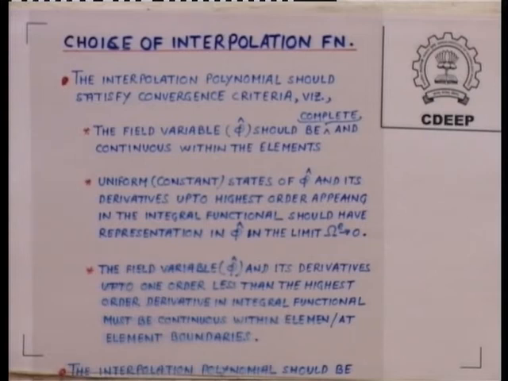Any function that we use within the element must be complete. What is the meaning of completeness? Continuous is all right, differentiable, continuous. Complete, it should contain all the requisite terms in the Pascal triangle.